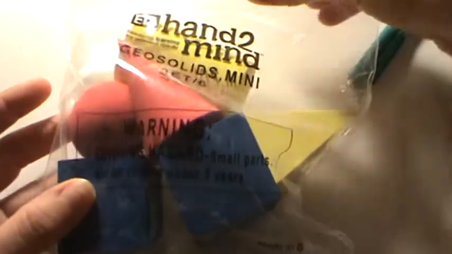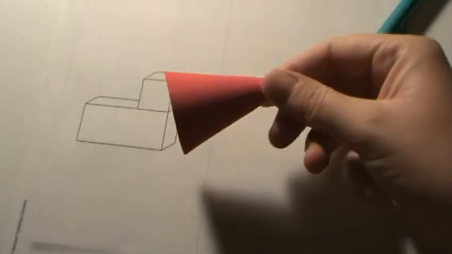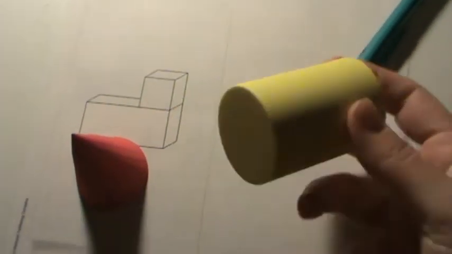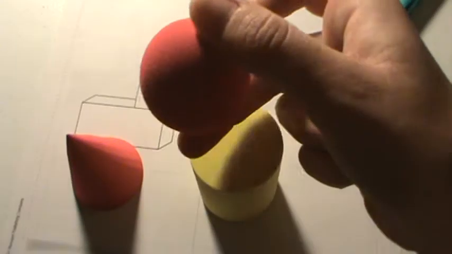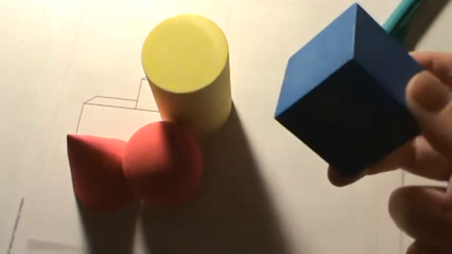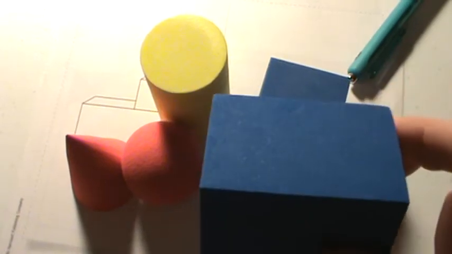So how can you use different 3D shapes like our cone, cylinder, sphere, cube, and rectangular prism? How can you use these shapes to build on each other and make new shapes?